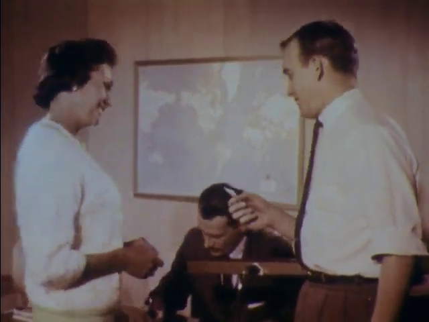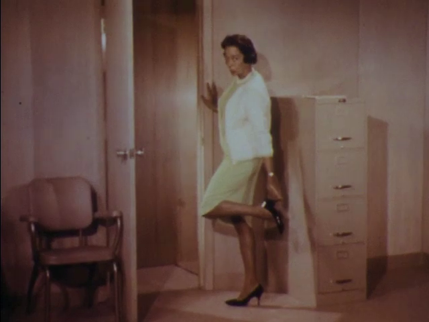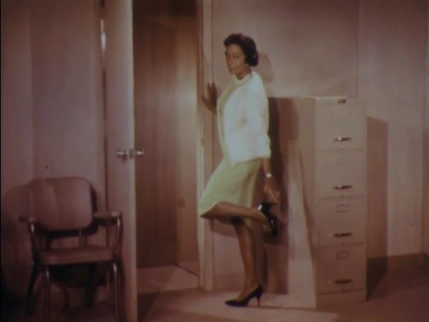Take, for example, this 118-pound girl. When walking with stiletto heels, she exerts more than 2 tons pressure per square inch. That's a lot of pressure on the floor.